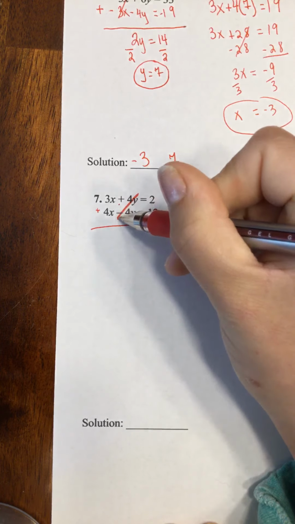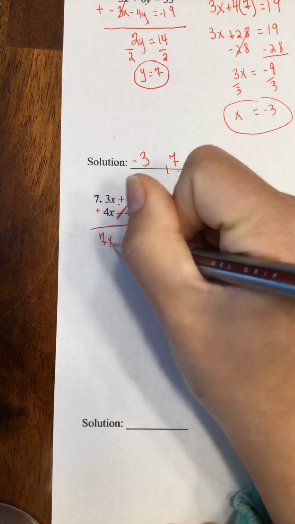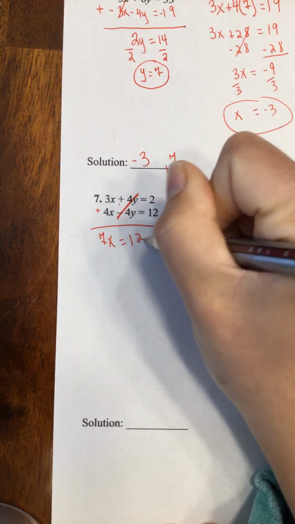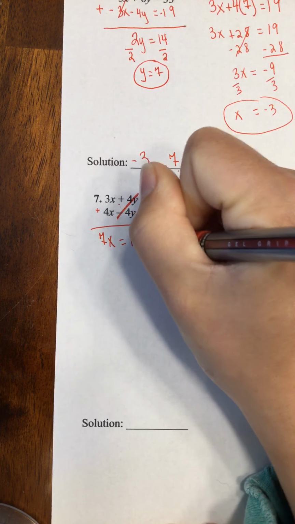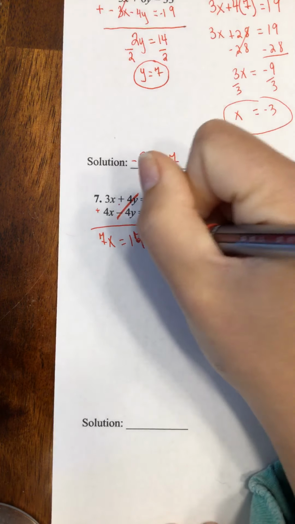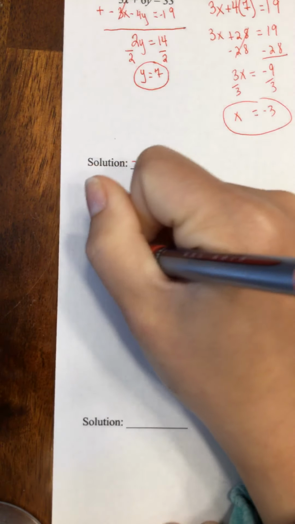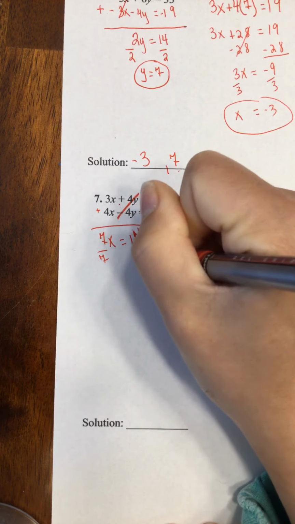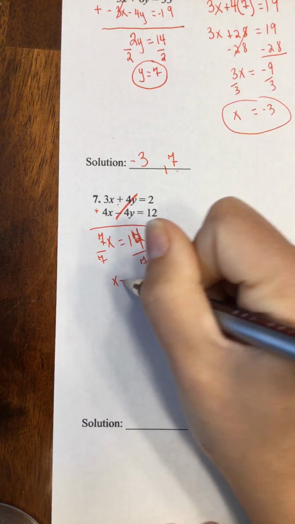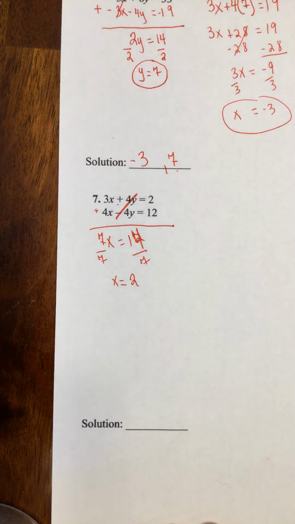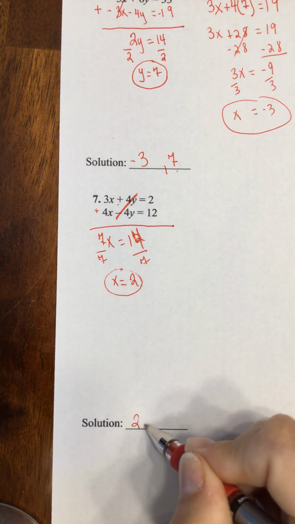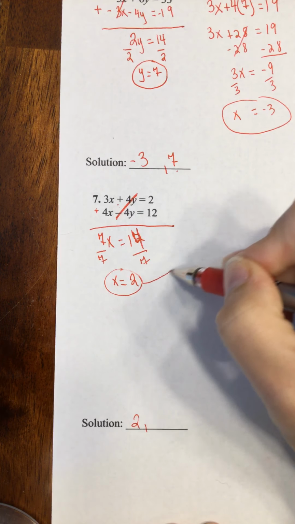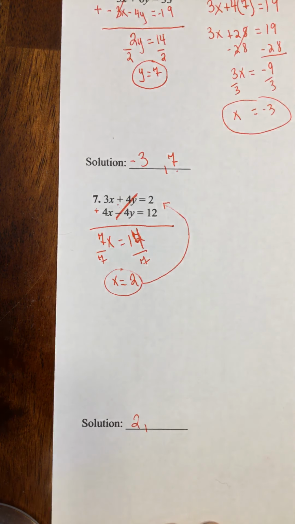3x plus 4x gives me 7x equals 12. Oh, I have to add these. So it gives me 14. Get x alone, we divide by 7. And 14 divided by 7 gives me 2. So now that I have my x, I need to take that and plug it back into one of my original problems. I'm going to put it back into the first one.